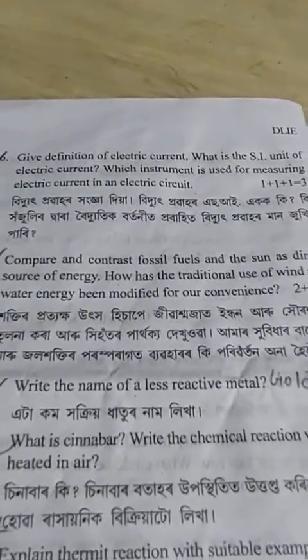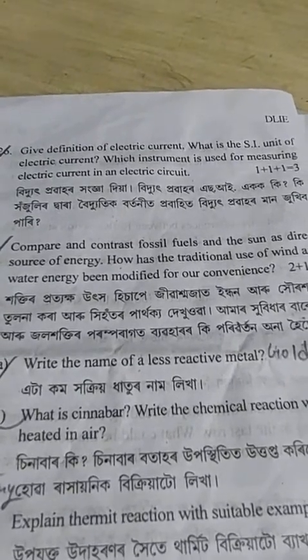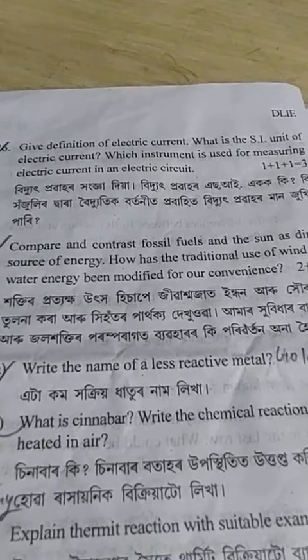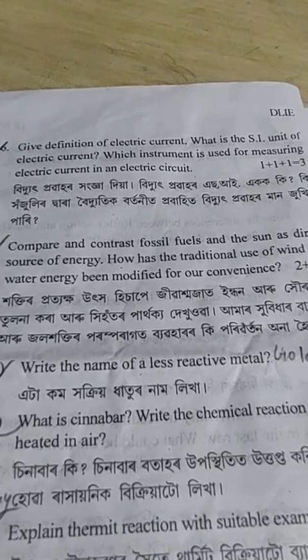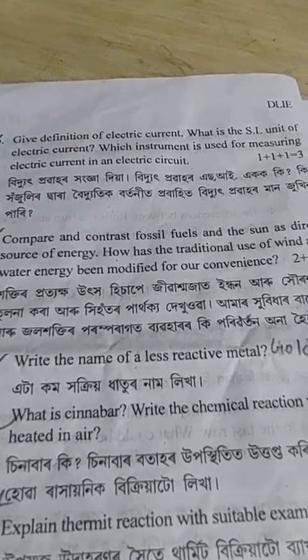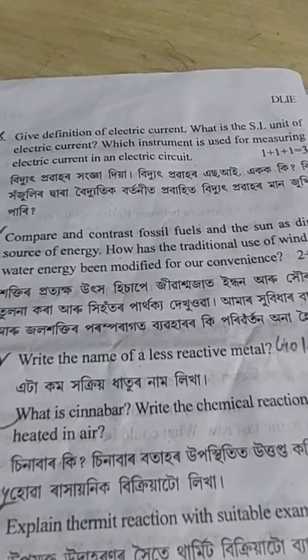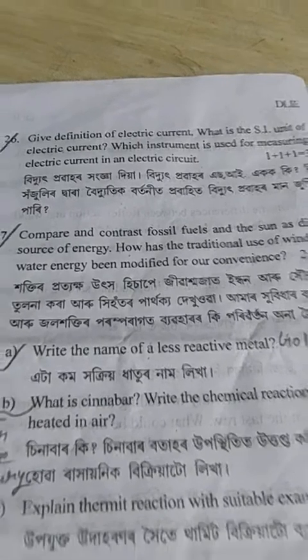Now few questions are left. Question number 26. Give the definition of electric current. What is the SI unit of electric current? Which instrument is used for measuring electric current in an electric circuit? Ammeter. Electric current I equals Q by t. The charge flowing through a cross section in 1 second is called electric current.